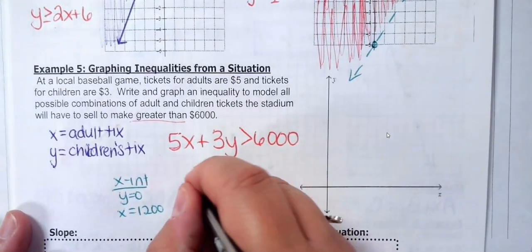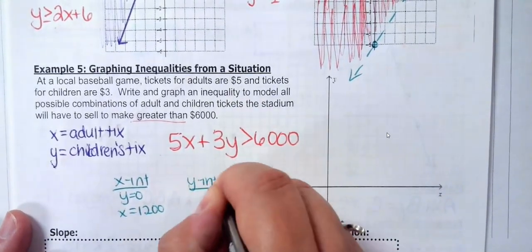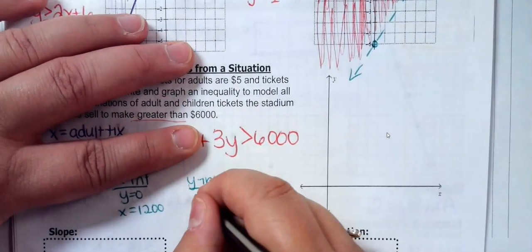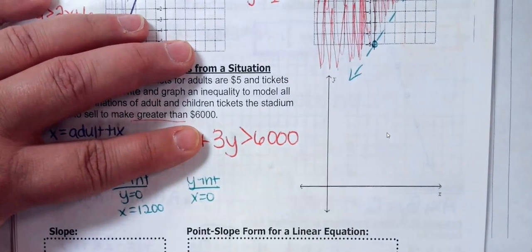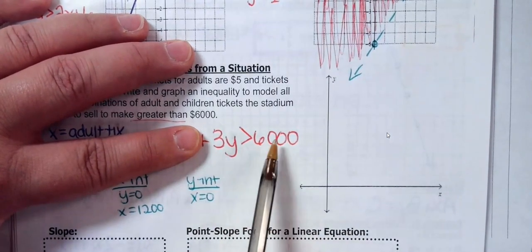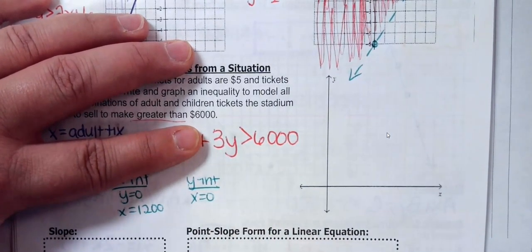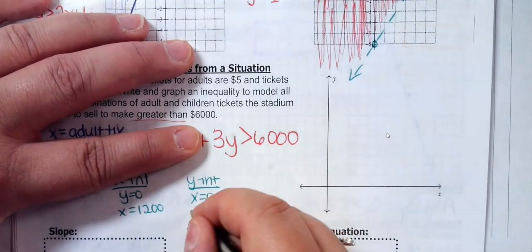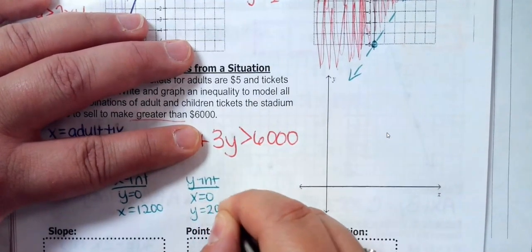All right, kind of same thing. I would just recommend doing intercepts here. It'll be so much easier. I'm going to cover up the x because I'm going to plug in 0 for x, so that'll just cancel that out. I just have to divide 6,000 by 3. It doesn't matter what the inequality symbol is, that's for our shading. To actually find this, just set those equal. So then y is going to be 2,000.